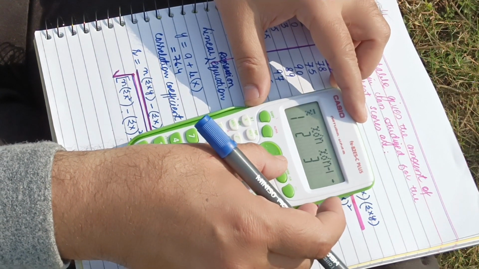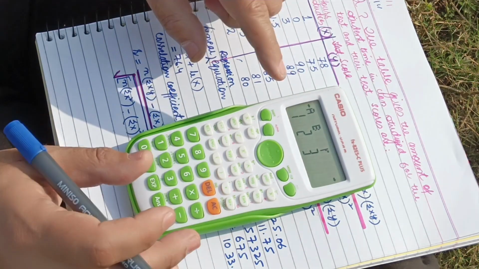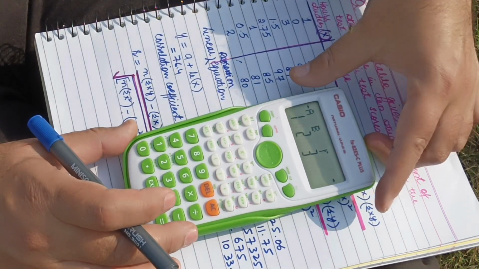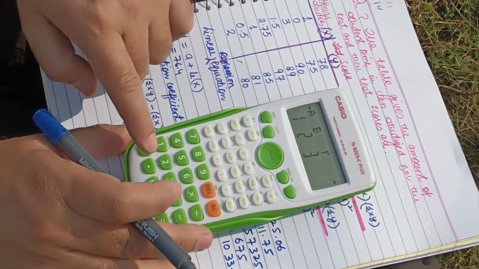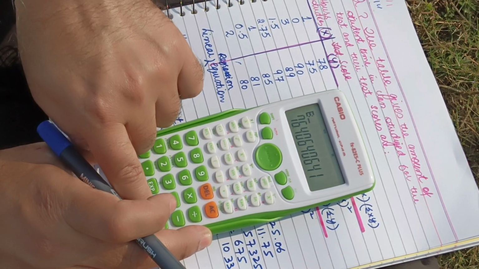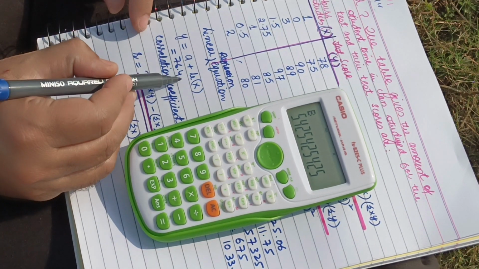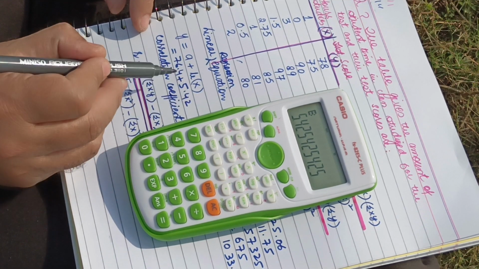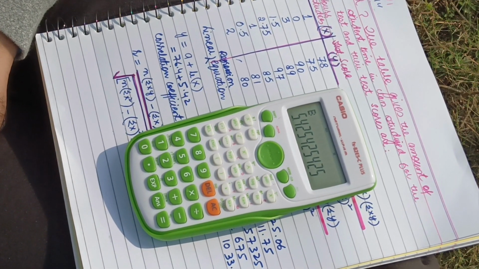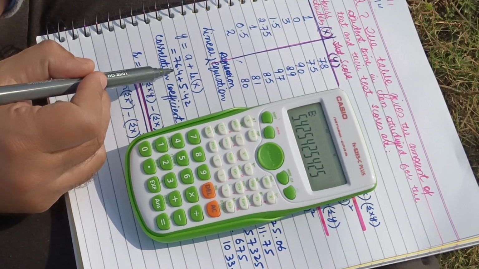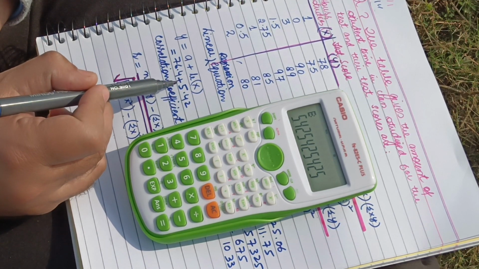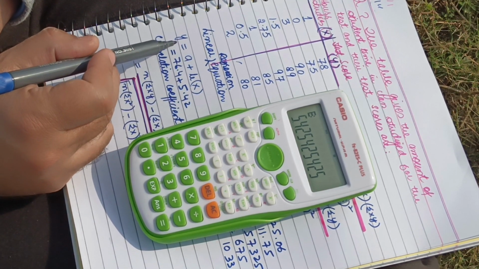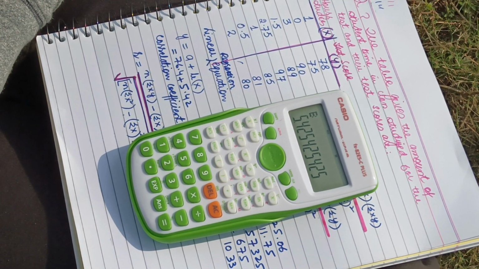Then we press the forward button one time, two times. Then the option 2 has come up. Option 2 is the value of b. We press b and press equals, so the value of b is 5.42. Now we sum up 76.4 plus 5.42, and it gives the value of y.